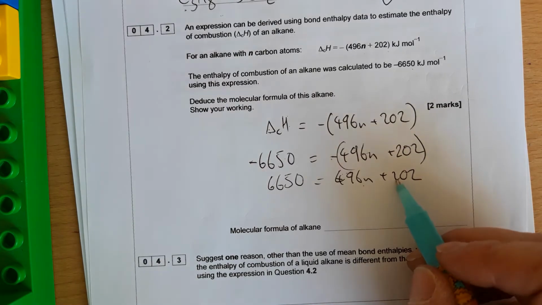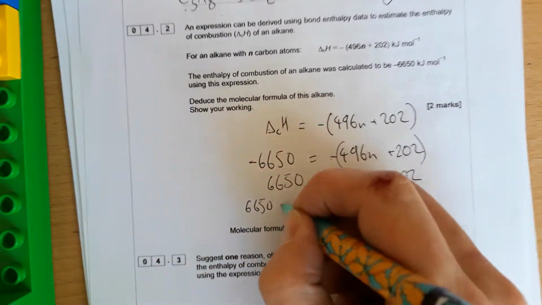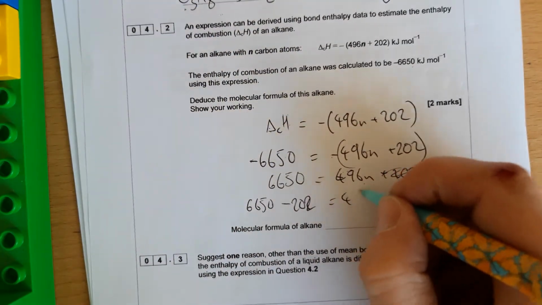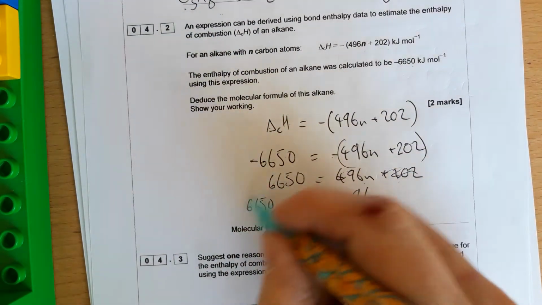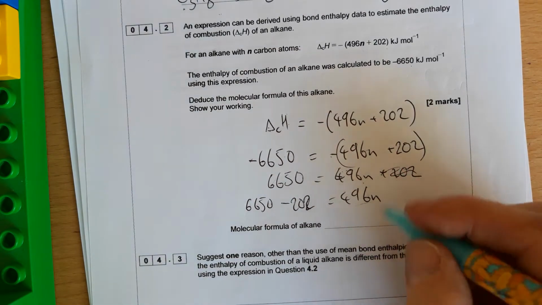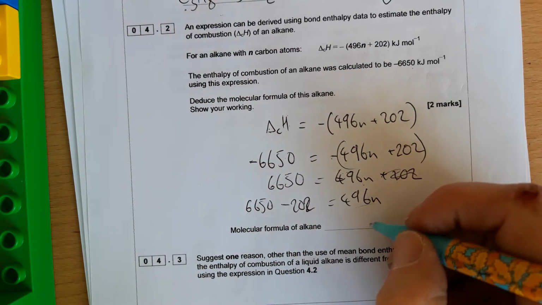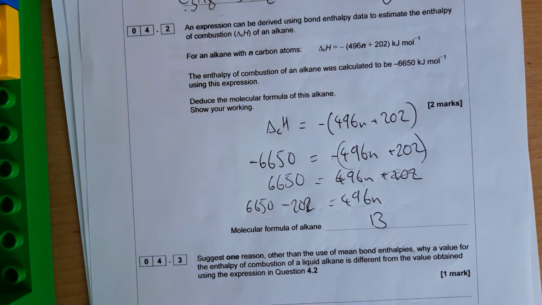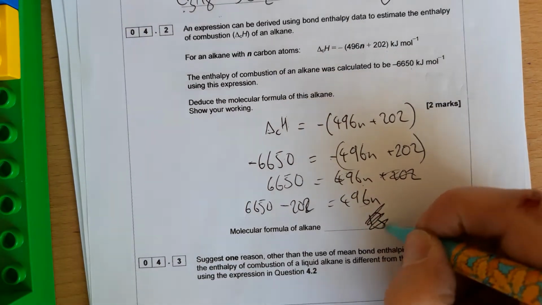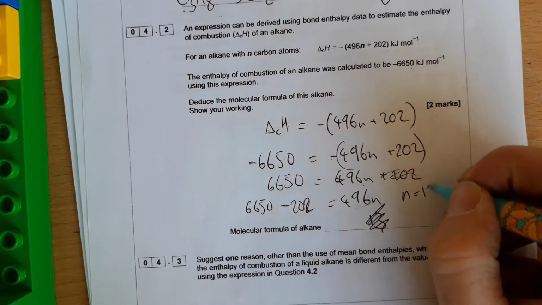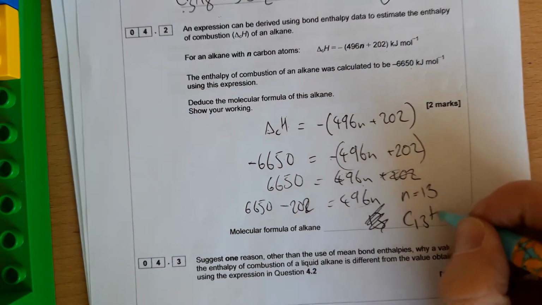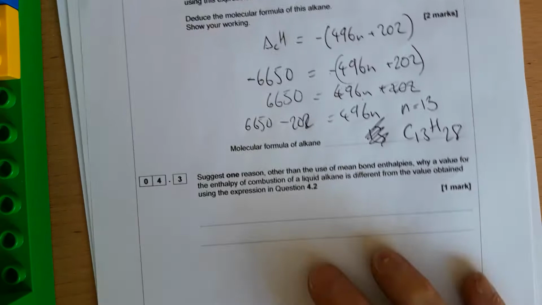I want to get the N on its own. So 6650 minus 202, I'm taking that 202 and putting it over there, equals 496N. Divide both sides by 496. I remember the answer to this one, I think it's 13. Let's have a look on the mark scheme. 13. Right, anyway, that's how you do that. Oh, that is not the answer though. N equals 13. N is the number of carbon atoms, so it's an alkane C13H, double it and add 2, 28.